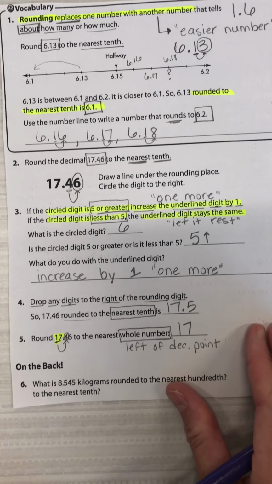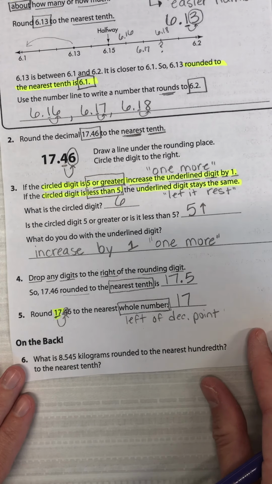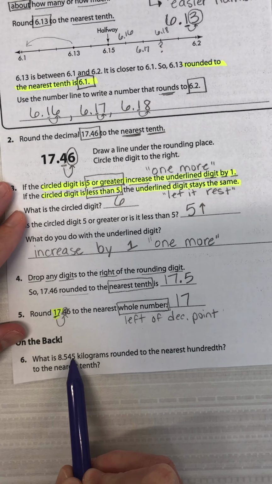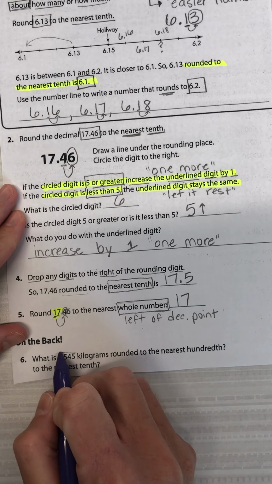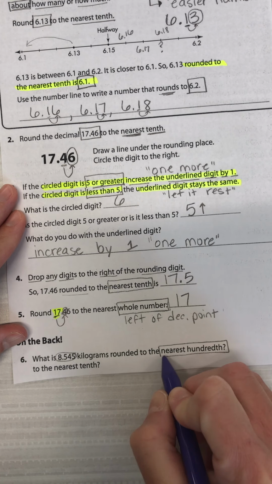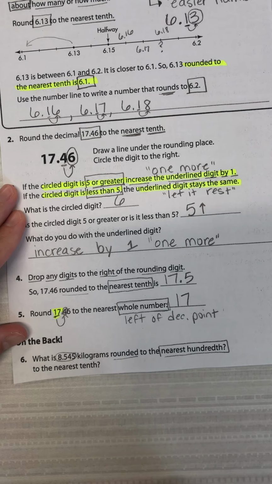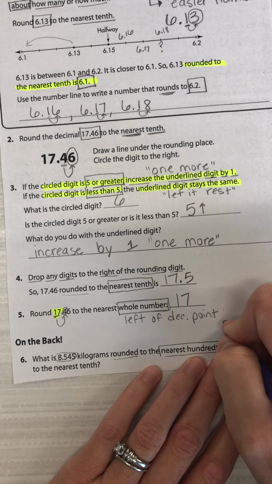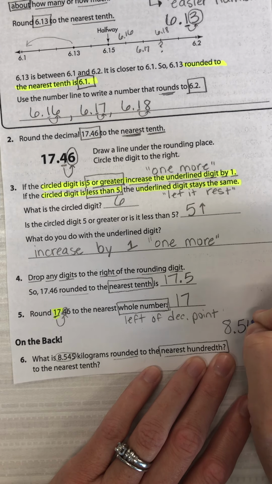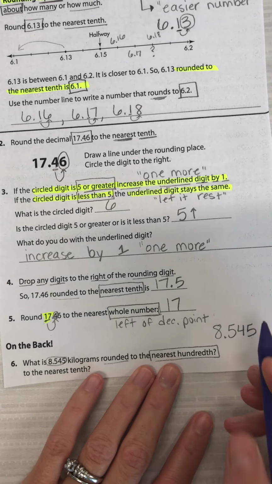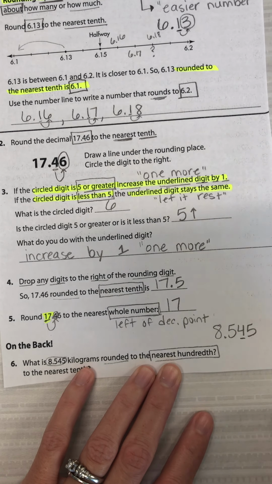Okay, how about this last guy? What is 8 and 545 thousandths kilograms rounded to the nearest hundredth? And rounded is our key word. Okay, so let's rewrite it over here so it's bigger. 8 and 545 thousandths. Well, they want us to round to the nearest hundredth, so we're going to underline him.